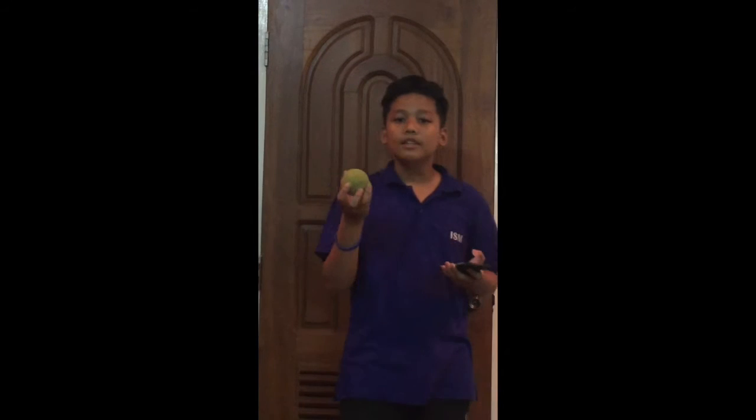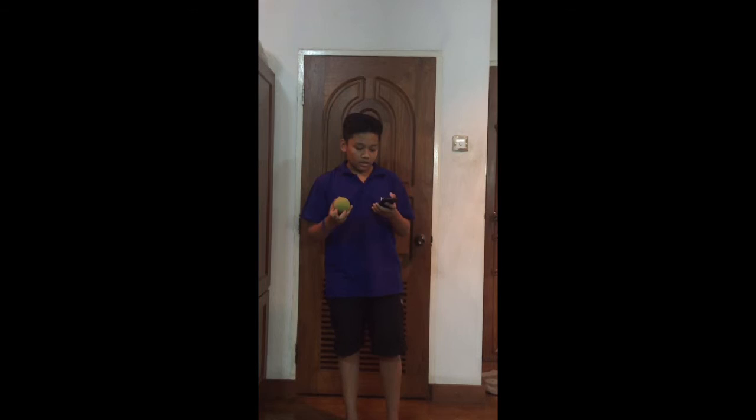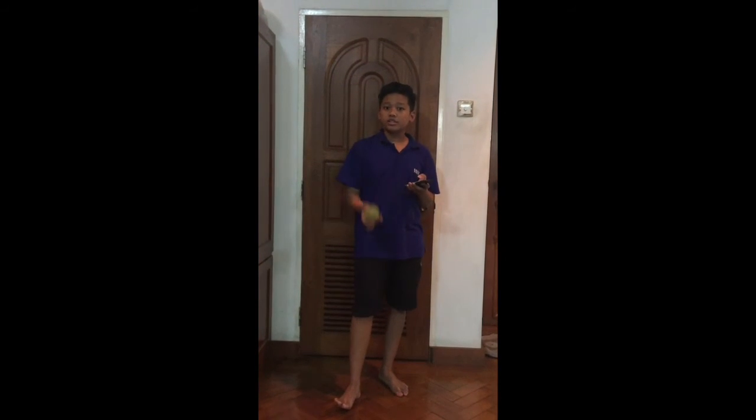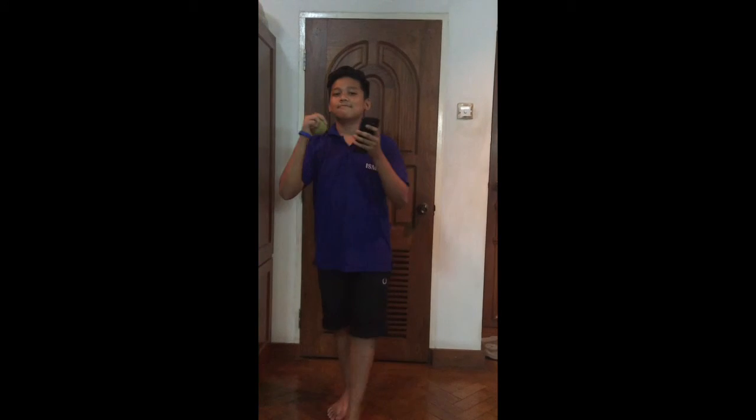Let's just imagine this ball that I'm holding right now is object A, and the ground right below me is object B. If I bounce it like this, the ball bounces back. Why is that? Object A, which is our ball, exerts a downward force on the ground, and object B, which is the ground, exerts an upward force on the ball, which caused this ball to bounce.